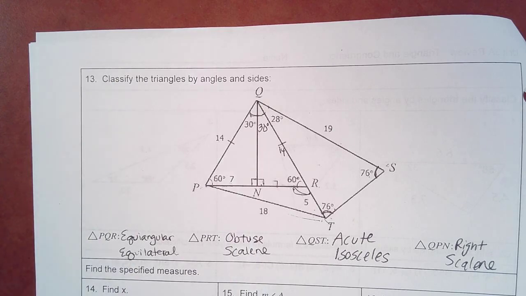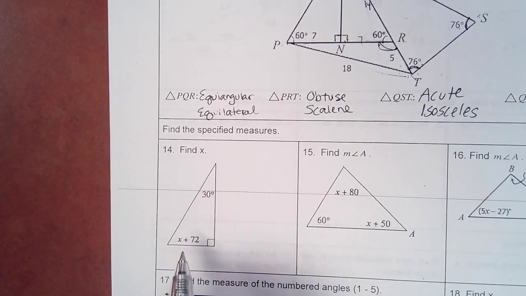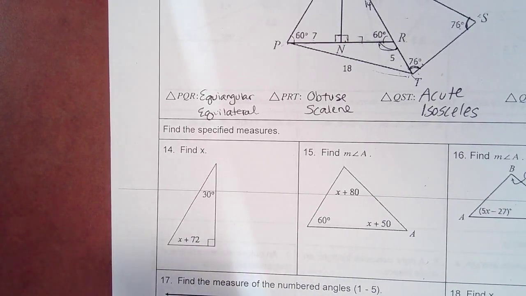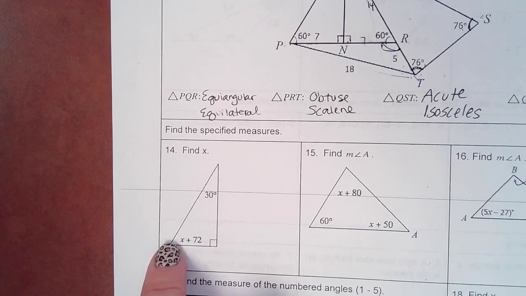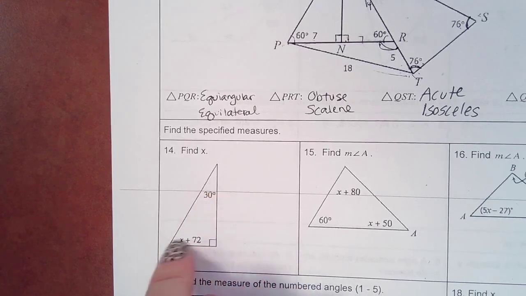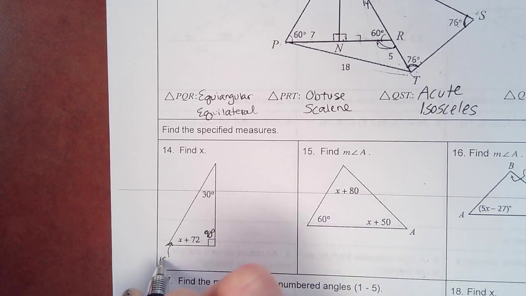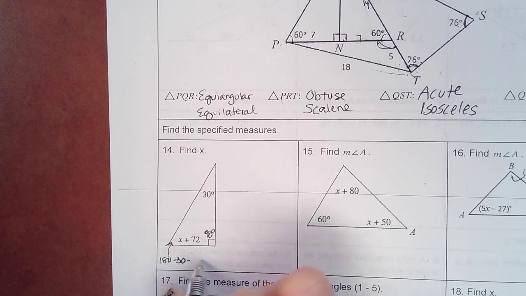Okay, in the next section we're going to find the specified measures. So for this triangle here, I need to find the measurement of this x. So I do know that all of these angles should add up to 180. So if this is 30 and this one is 90, then this angle here is 180 minus 30 minus 90, so it's 60.